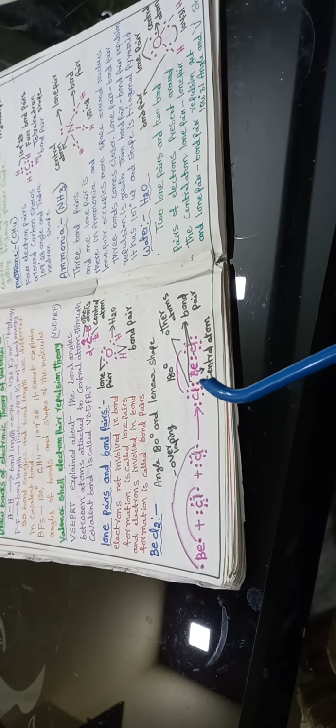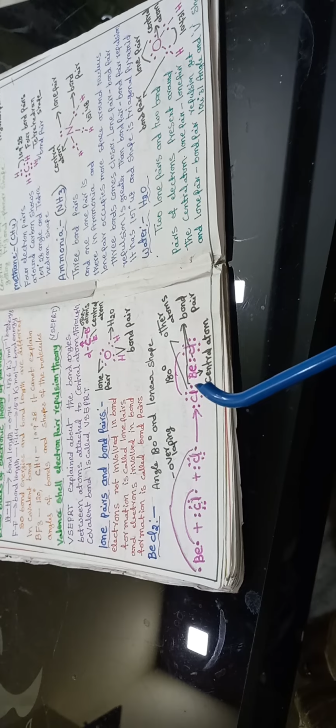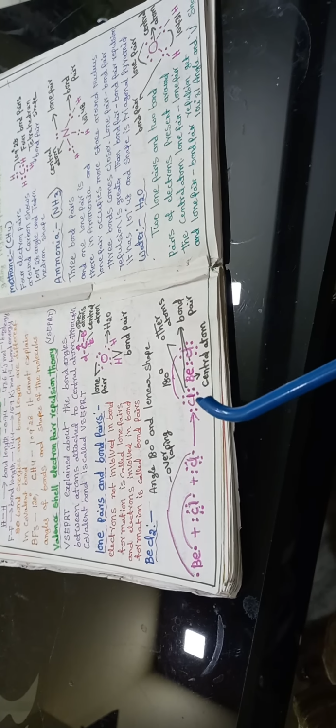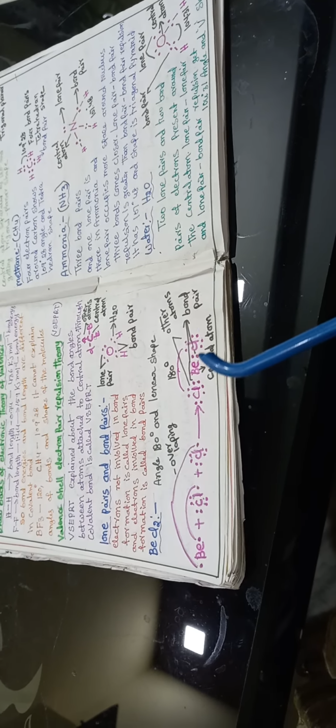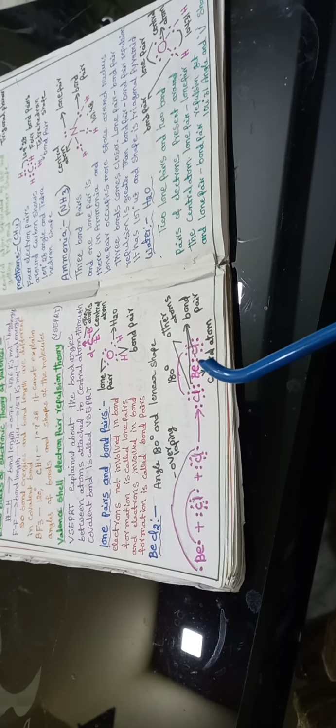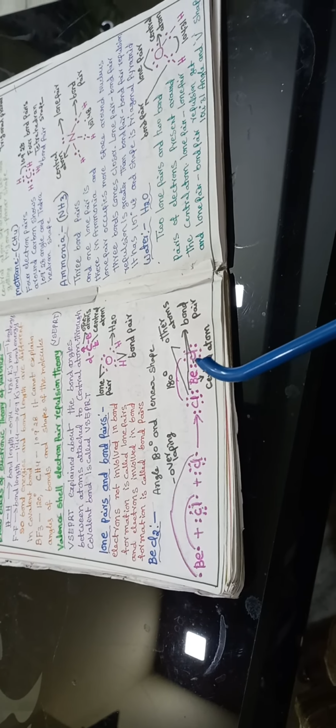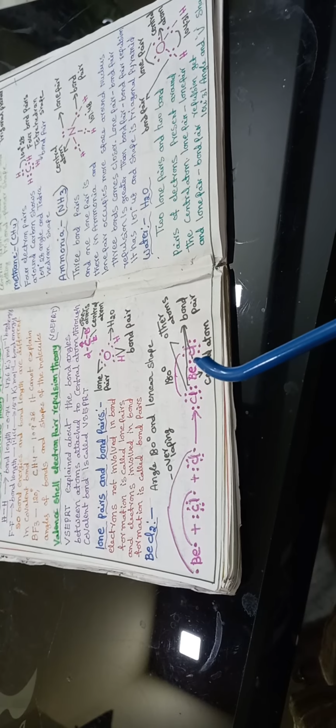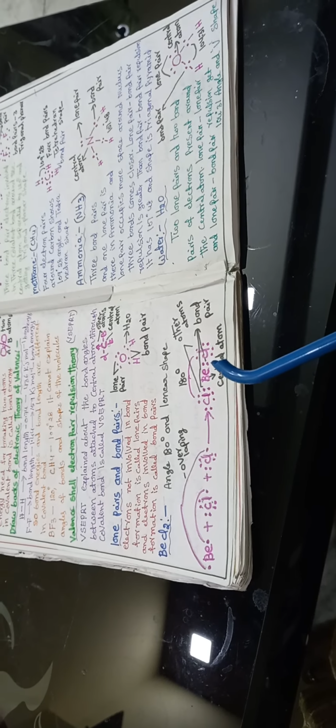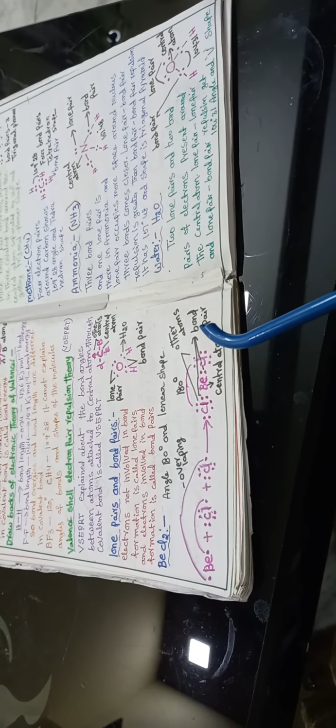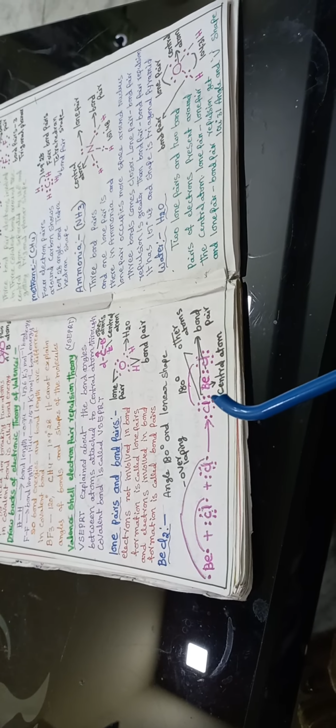Here we can see the sharing of electrons between the beryllium and chlorine, and the other chlorine also forms a covalent bond with the beryllium by sharing 2 electrons. So here we observe only bond pair electrons are there.